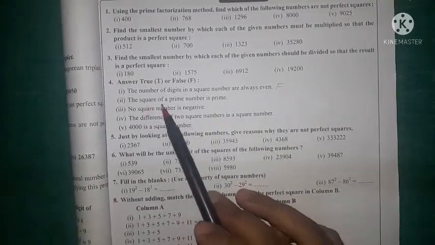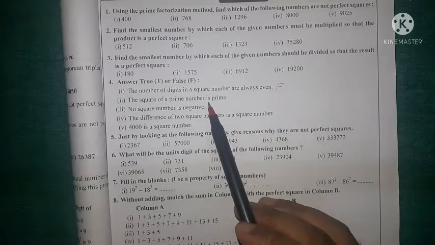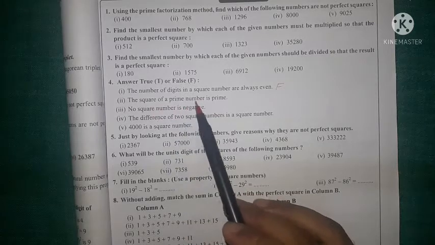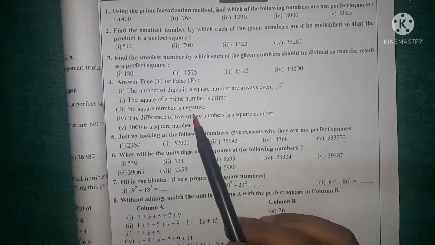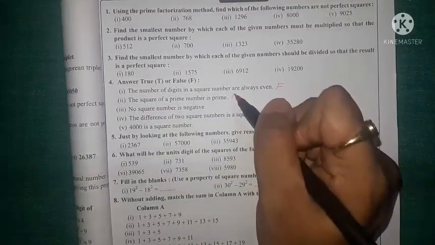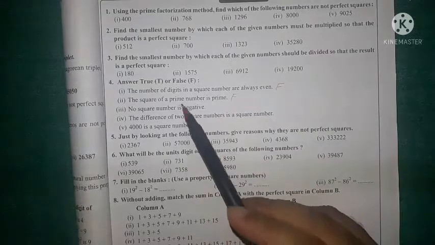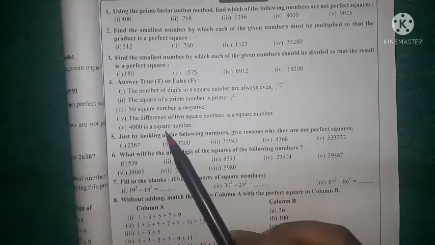The second: the square of a prime number is prime. This is also false, as there is no such property. The square of an odd number is odd and the square of an even number is even, so that is one property, but this is not one. As we know, 2 is a prime number, but the square of 2 is 4, which is not a prime number. So therefore this is false.